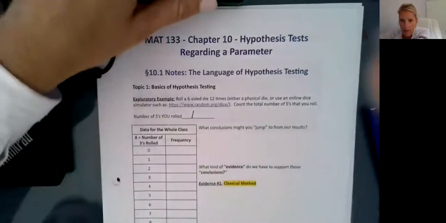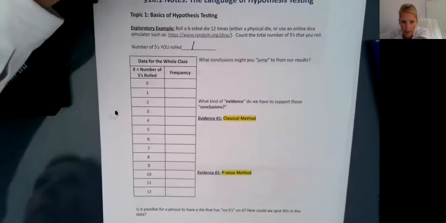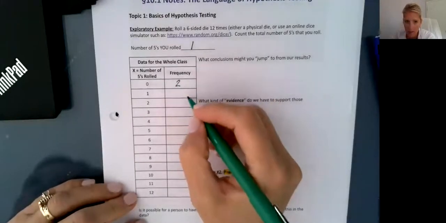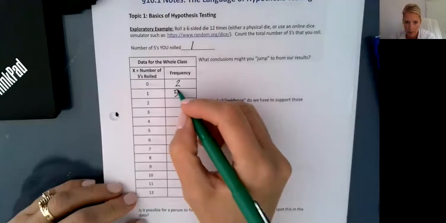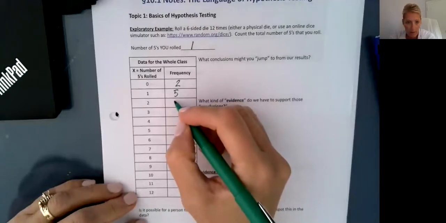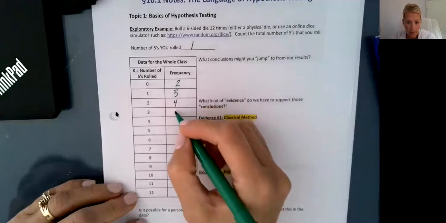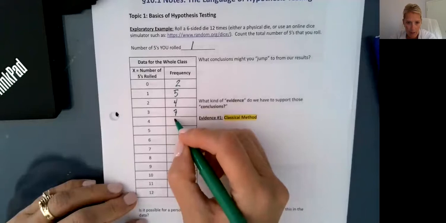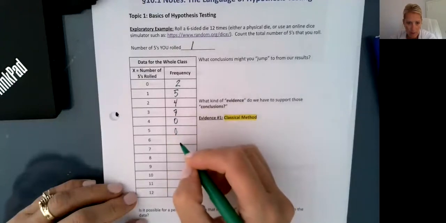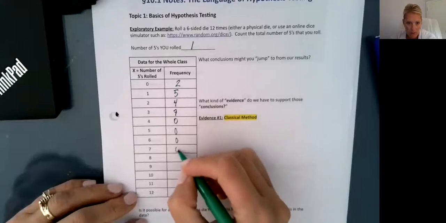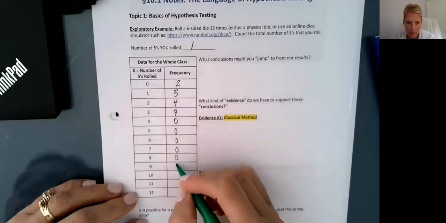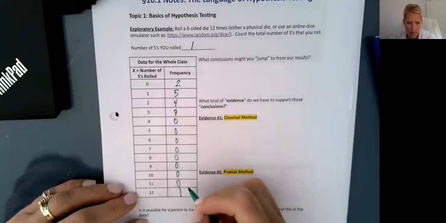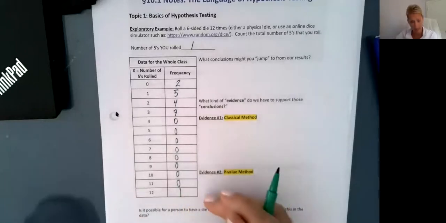But this is what the rest of our class had gotten. There were 2 people that got 0. There were 5 of us that got 1. 4 that got 2. 7 who got 3. We got some lucky people. And then 0, 0, 0, 0, 0. Very unlucky people. 0, 0, 0. And somebody reported getting 12 fives.